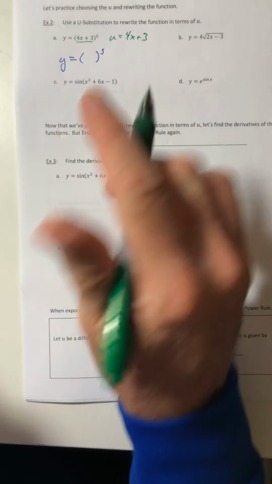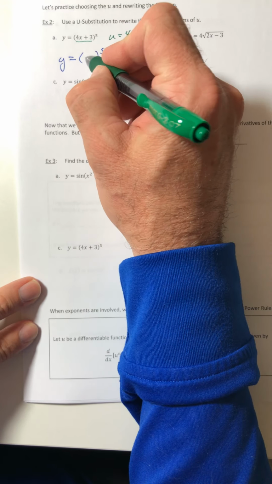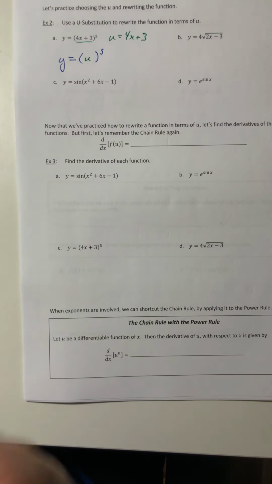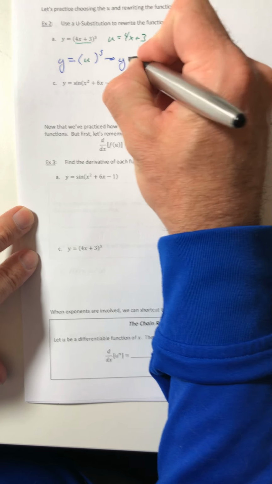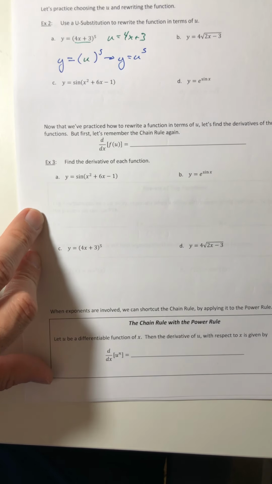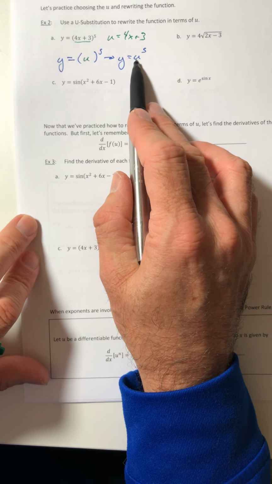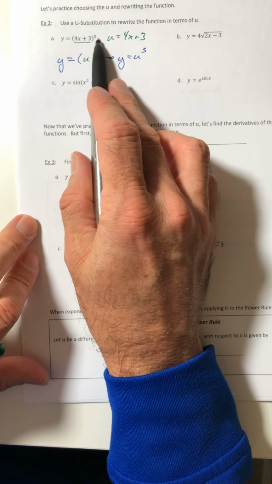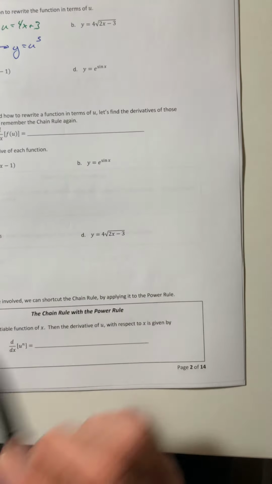The fifth power is staying, and the inside, this 4x plus 3, turns into u. So my function is now u to the fifth. And u to the fifth is a lot nicer and easier to work with than 4x plus 3 to the fifth.